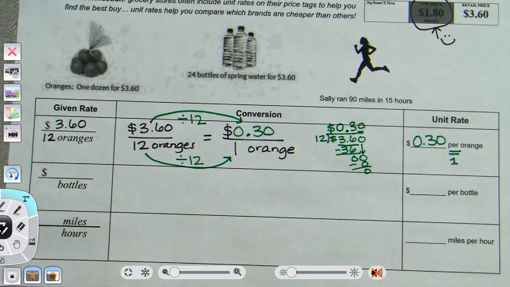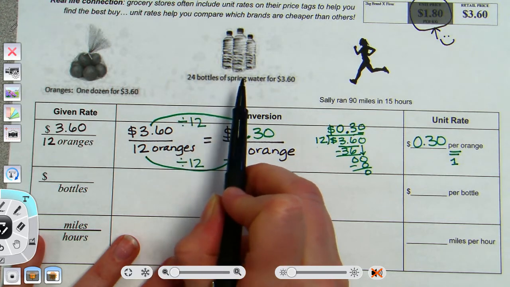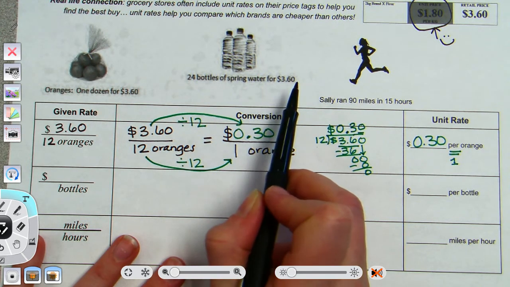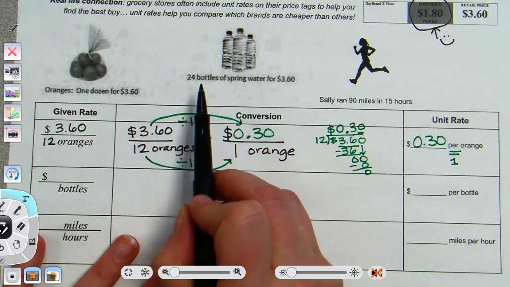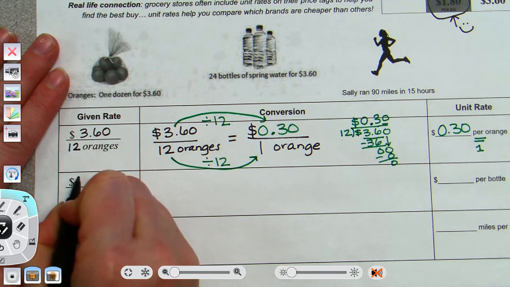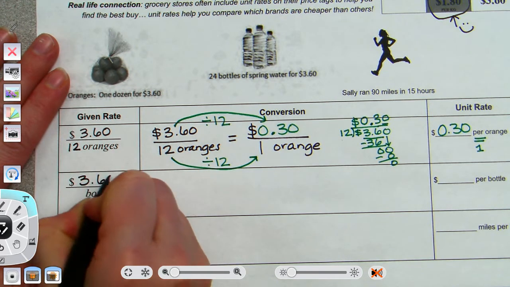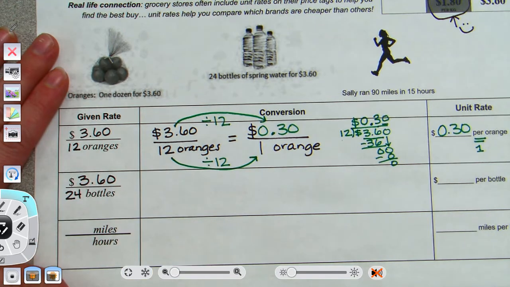Let's try this same concept with the water bottle problem. I'm going to go back to my regular pencil. And I'm going to jot down what I know about water bottles. So up here it says 24 bottles of spring water for $3.60. Interesting. It's the same price as the oranges, but I get 24 bottles of water. So over here, let's write the price on top, $3.60. And I got 24 bottles.